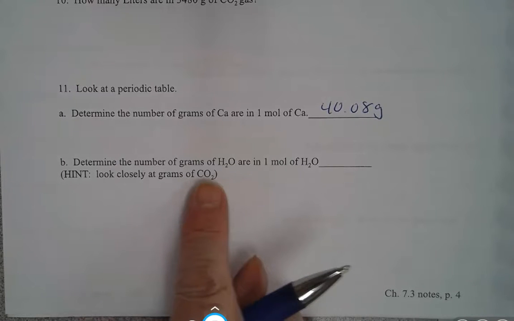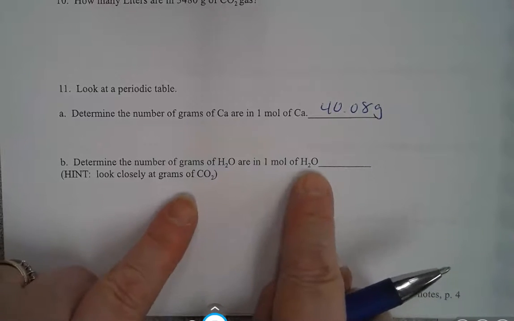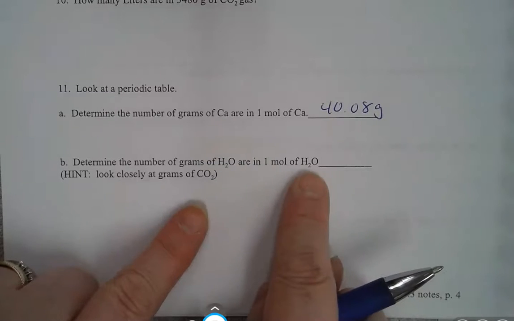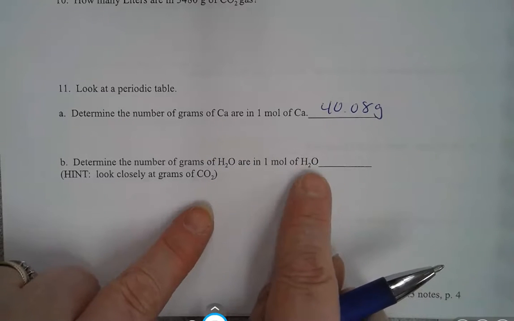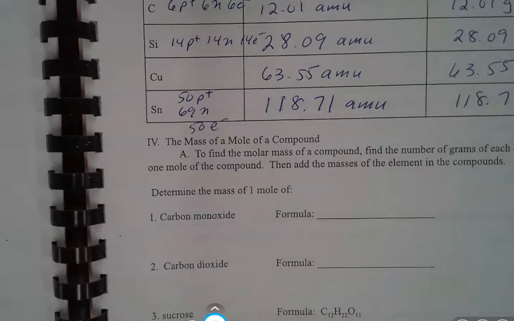Water is not on the periodic table. Carbon dioxide is not on the periodic table. So you remember what I did? These are molecules. So how did I approach this? Well, that's what's coming up. So let's go back to the page we're on.